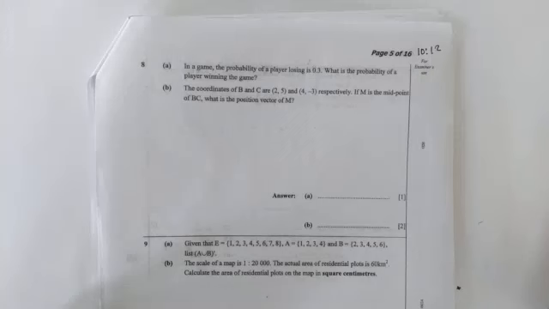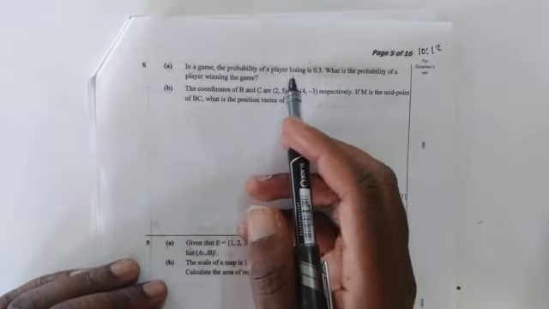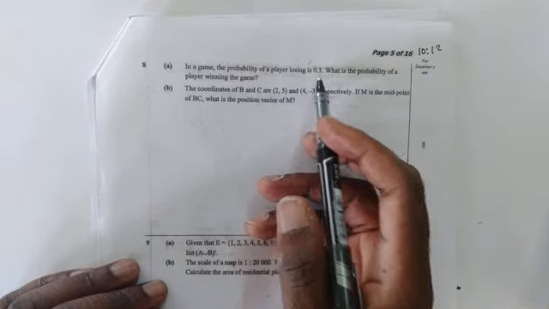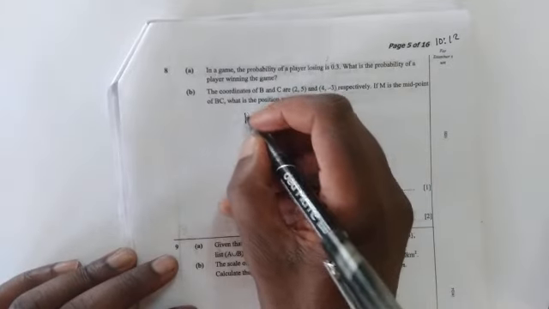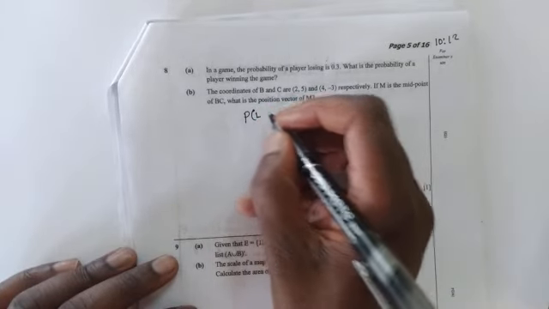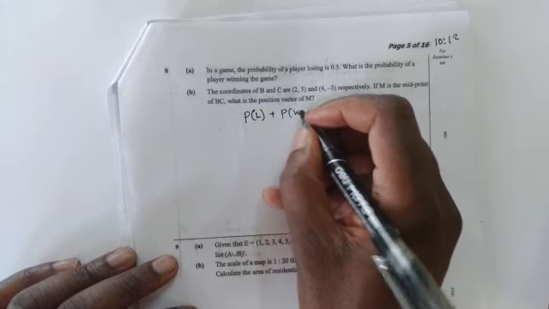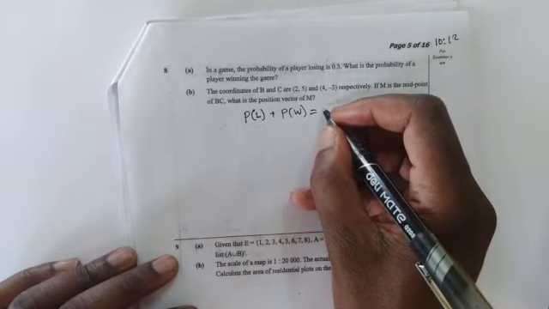Okay. So 8A reads, in a game the probability of a player losing is 0.3. What is the probability of a player winning the game? So the probability of losing plus the probability of winning must give us 1.